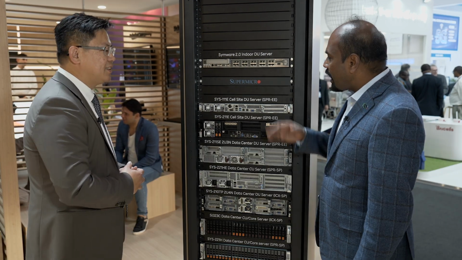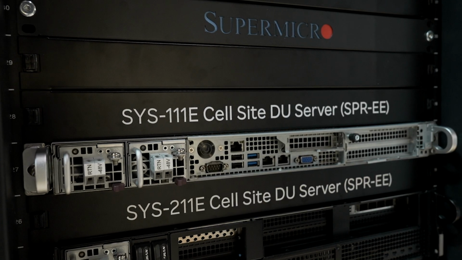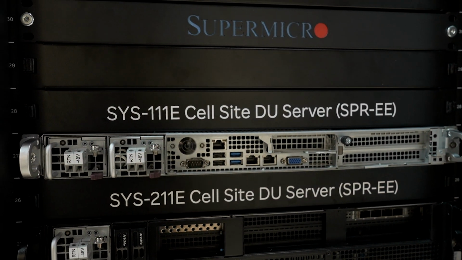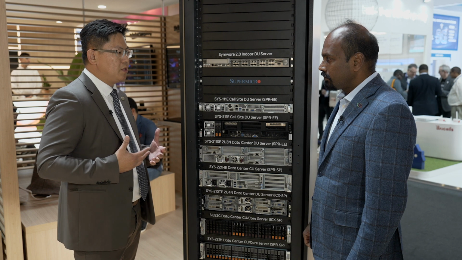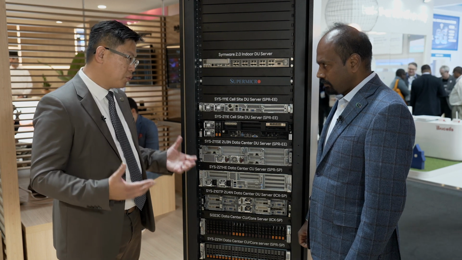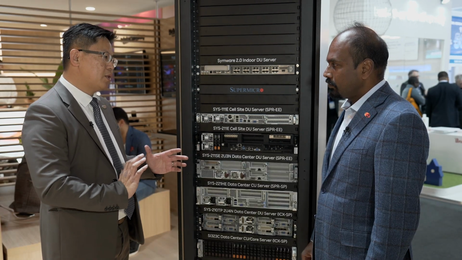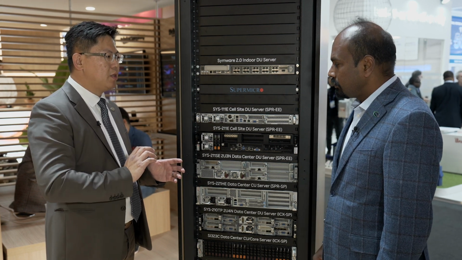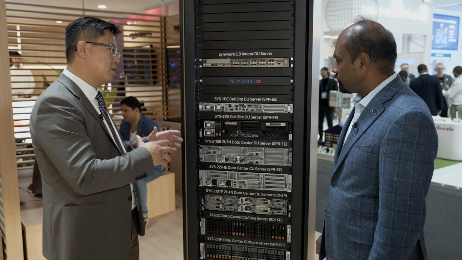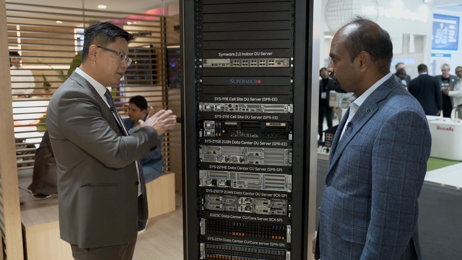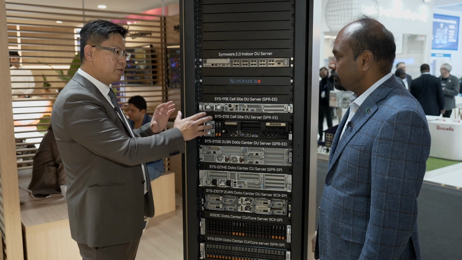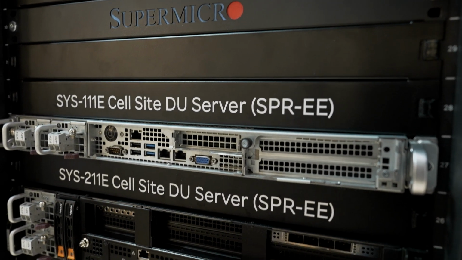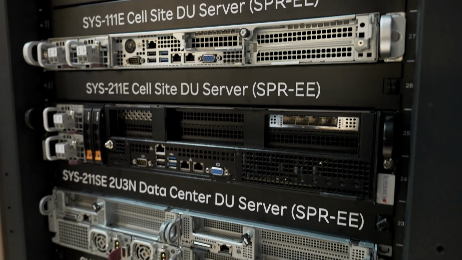I see here it says something about a cell side DU server. What exactly does cell side mean? Yes, when users start to use the mobile device, we call it the user equipment, UE. When they start to use the phone functions, they will find the radio unit first. The radio unit helps transfer the phone calls through the Ethernet port into the distributed unit, the DU. It's closer to the cell side router area, so this is called the cell side DU server.